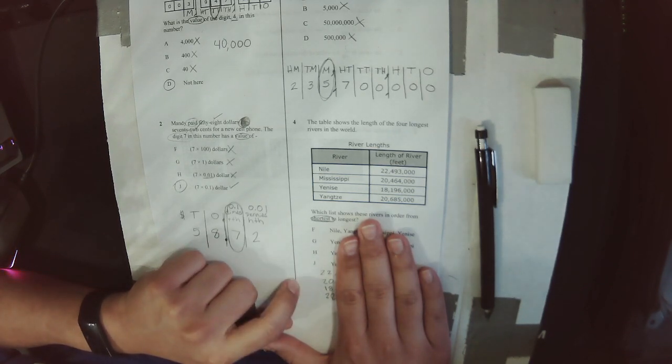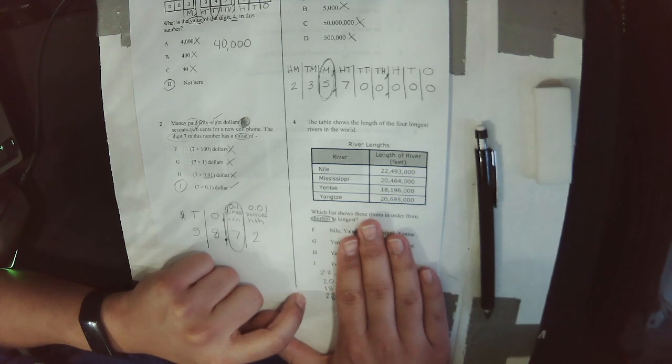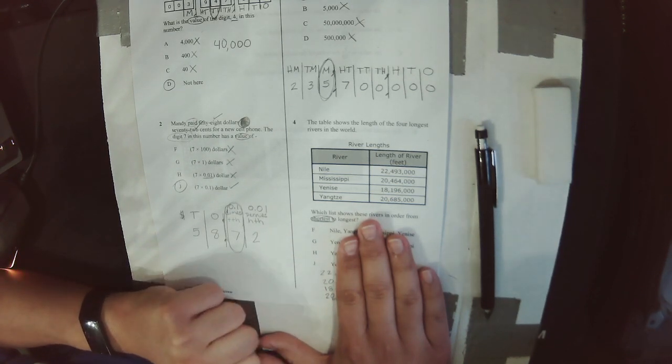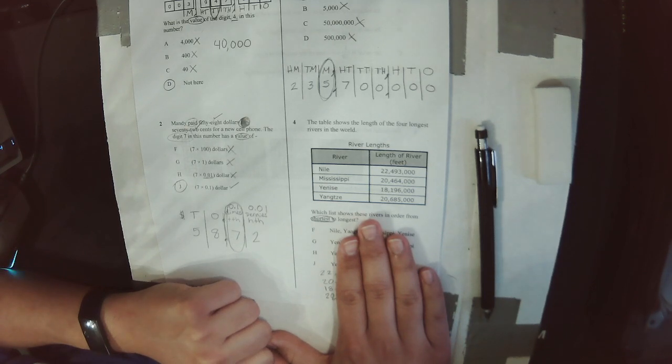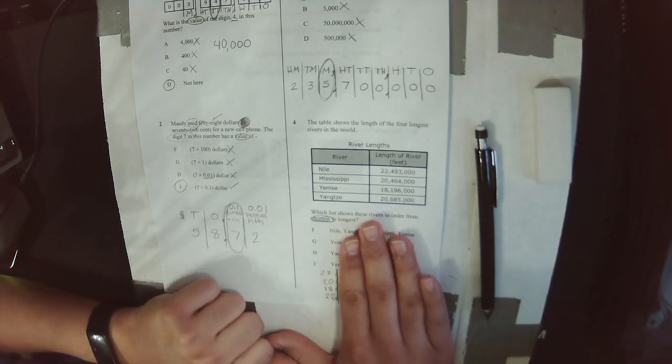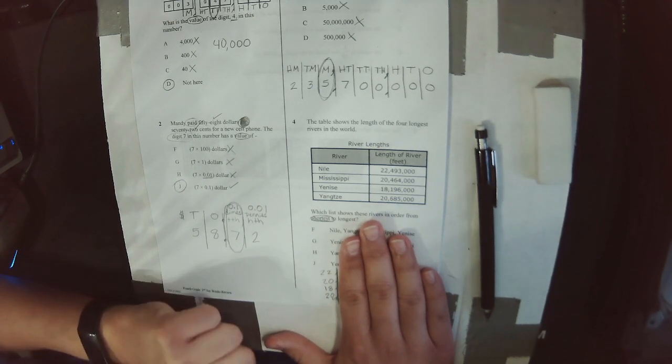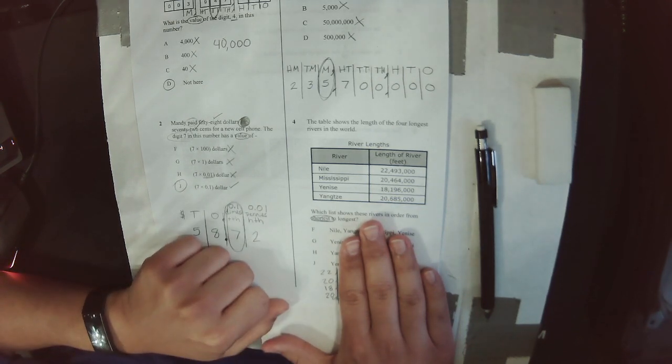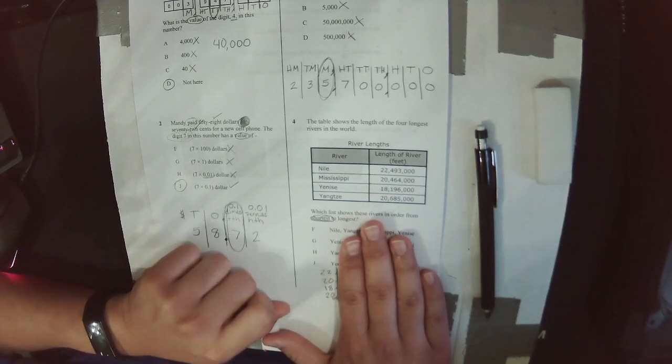Can I tell which number is the smallest? Kylie, which number is the smallest? 18. Okay. Kylie, did I want the smallest numbers first, or did I want the smallest numbers at the end? Okay.